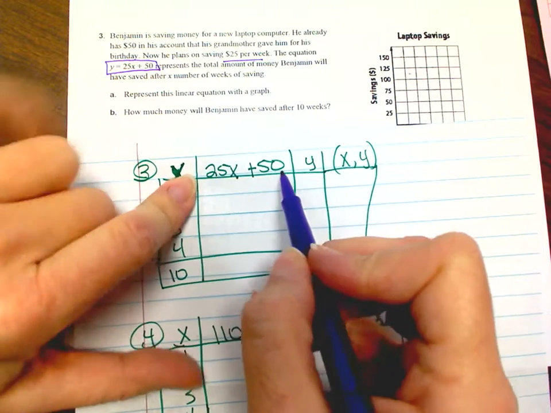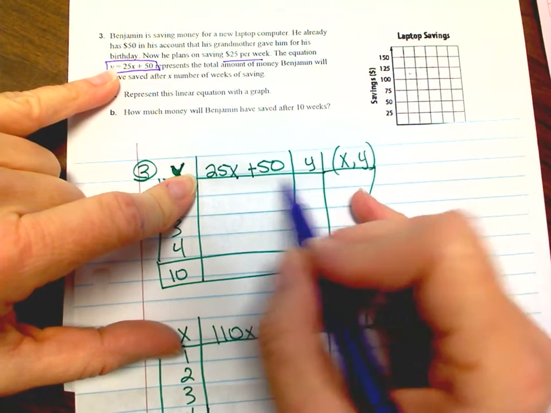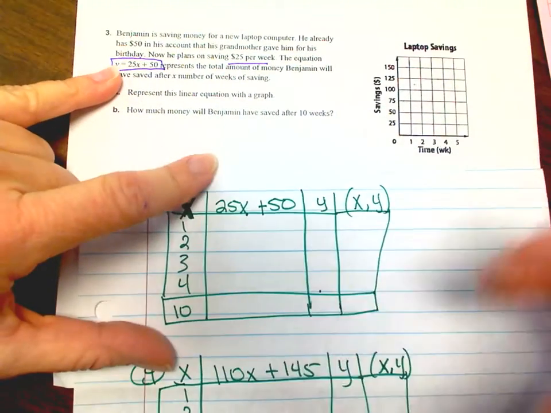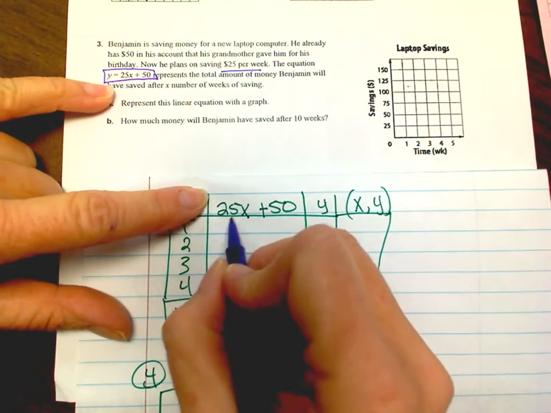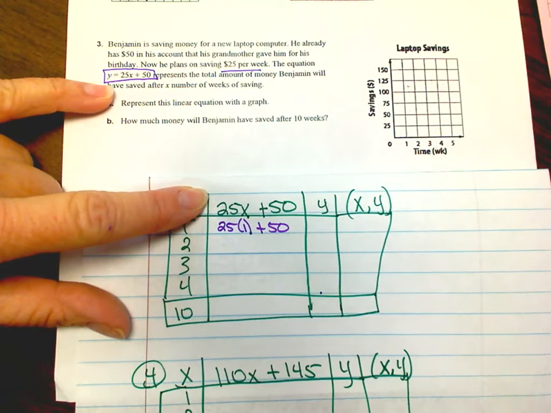Your x's, your formula that they gave you right there, 25x plus 50. Then when we find this out, we're going to find your y, and then you're going to put them into the ordered pairs, and you're going to graph them. So let's start with 1. 25 times 1 plus 50.